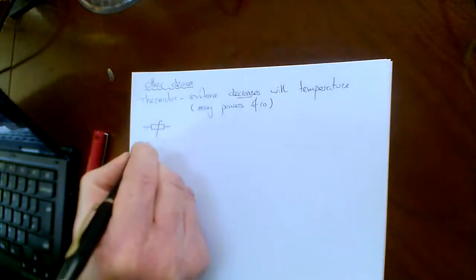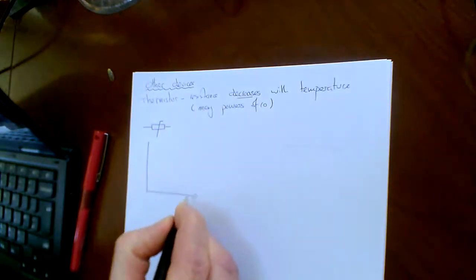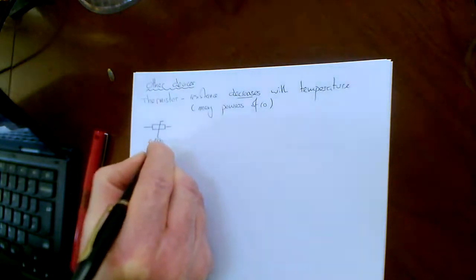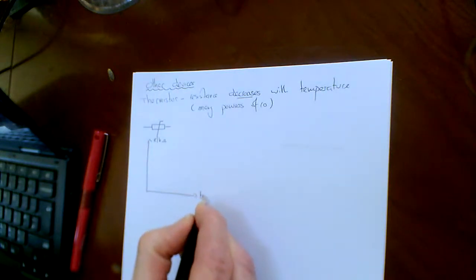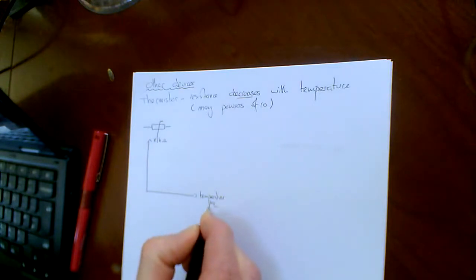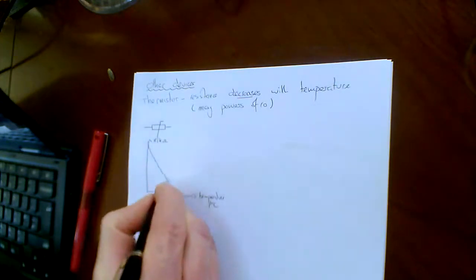When you plot the graph of resistance against temperature, so there's resistance in thousands of ohms against temperature in degrees C, you'll start off up here maybe at some thousands of ohms.